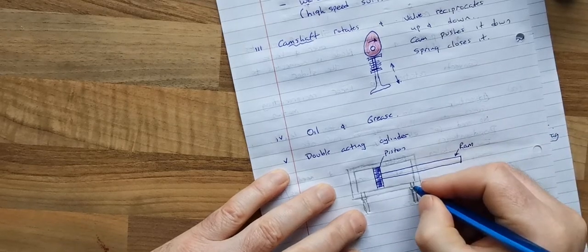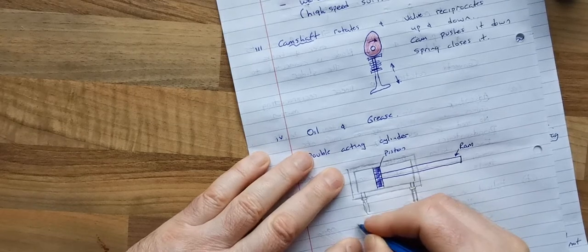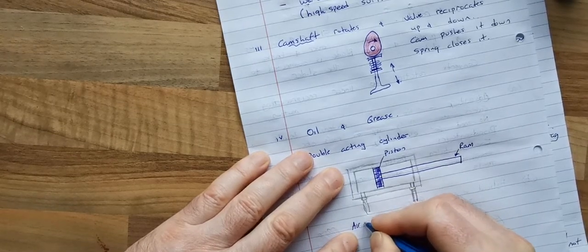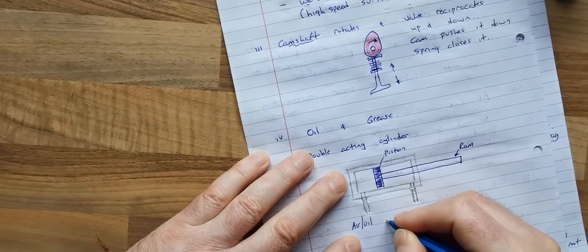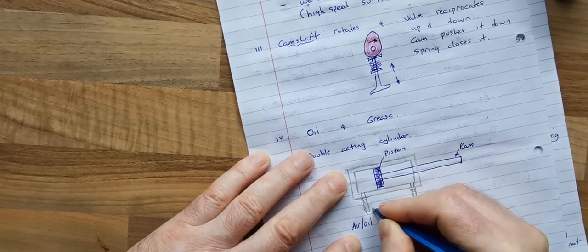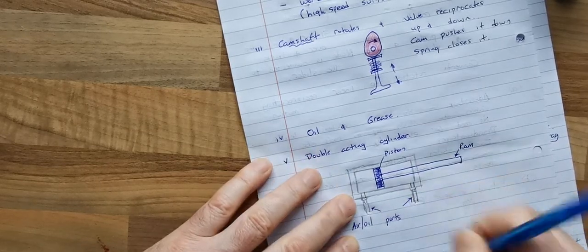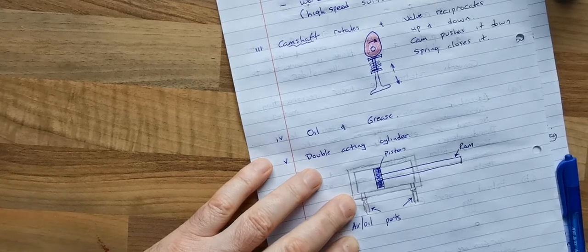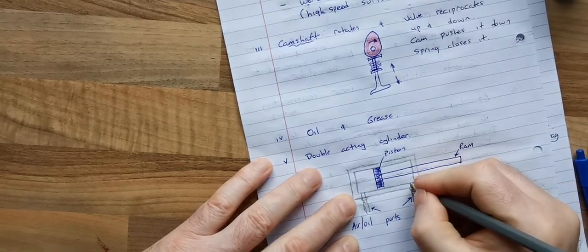It doesn't matter, but either way you've got air or oil ports. So one here and one there, and let's say we pump air in here.